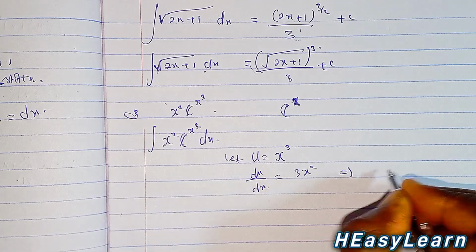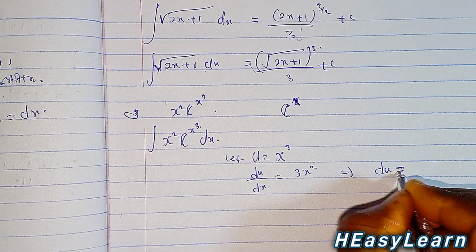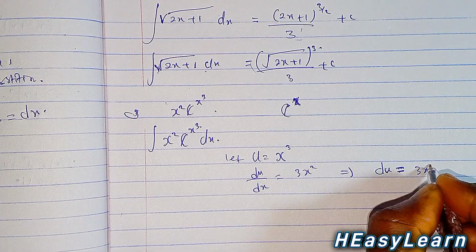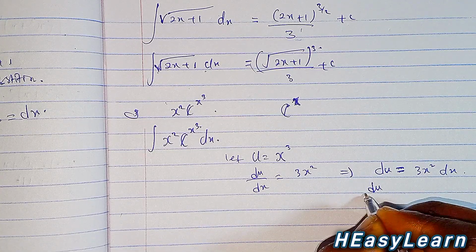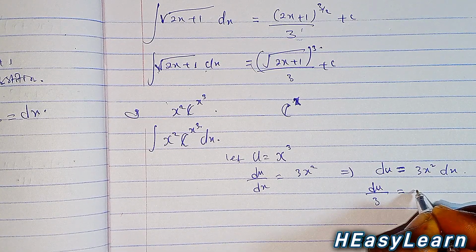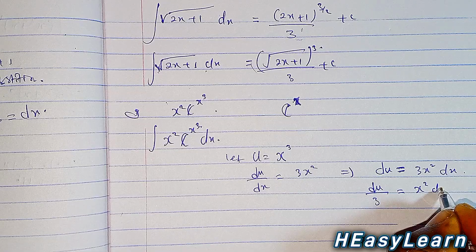Then separate any term with x to one side and the term without x to the other side. This is the same thing as du divided by 3 equals x squared dx.